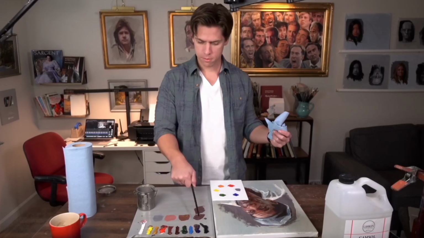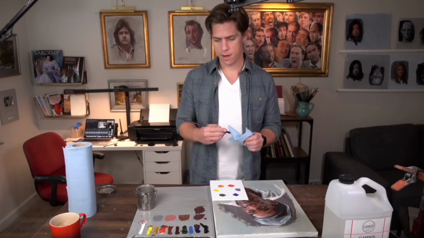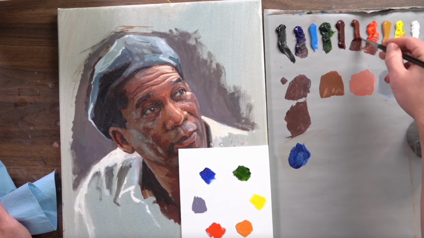Now, the skin tones in the student's portrait are actually pretty good, but if you struggle with skin tones, I'm not gonna get into that in this video because I offer the skin tone lesson from my portrait course for free. If you want to check that out, there's a link to it in the description of this video.